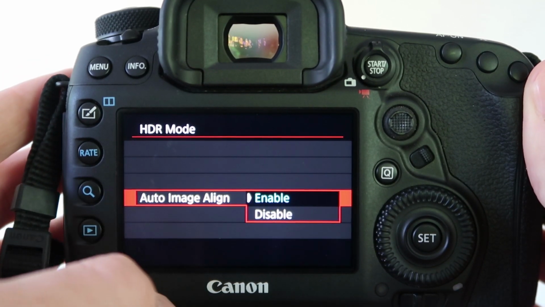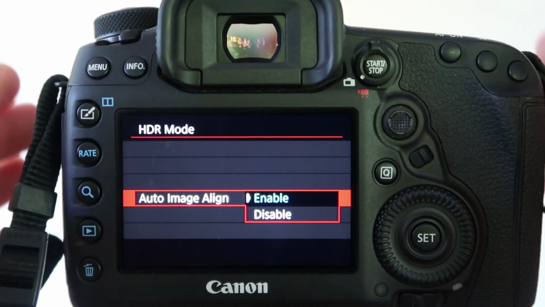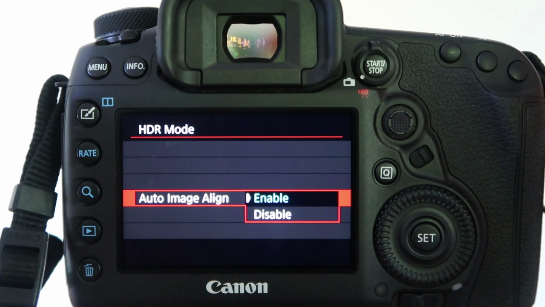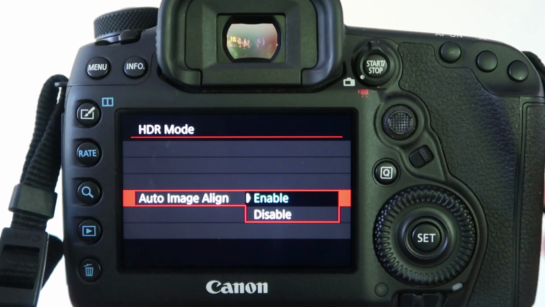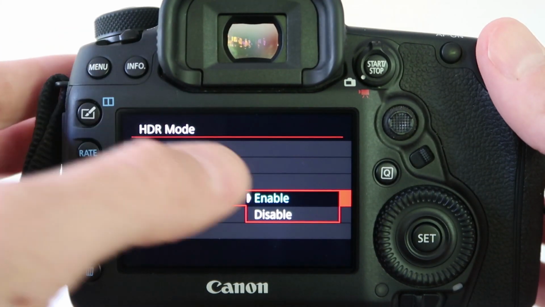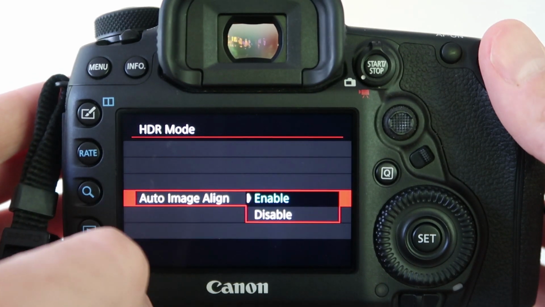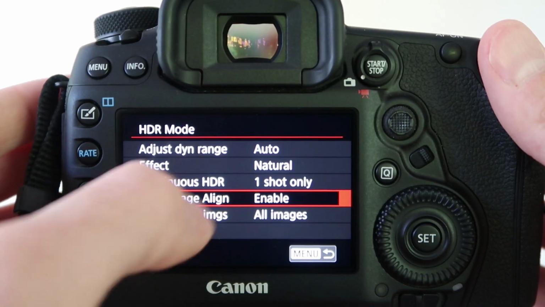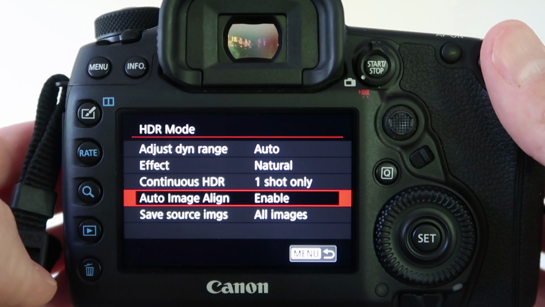When you're using a tripod, the camera assumes that there's not much camera shake, if any, going on, so it doesn't need to align anything in the brains of the camera, so it will just overlay those images to make the HDR. So when you're shooting handheld, enable; on a tripod, disable. I'll just set it to enable for the moment.